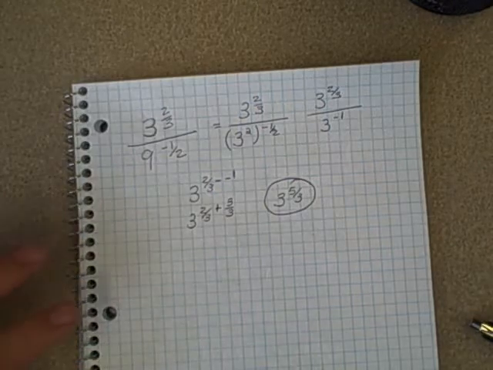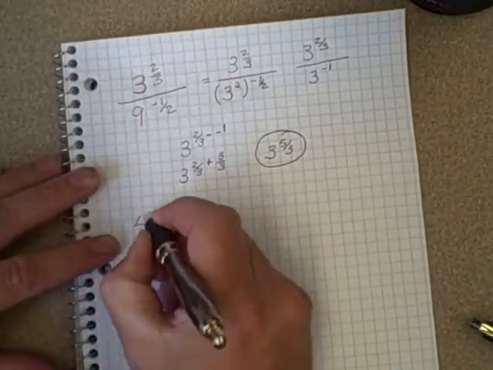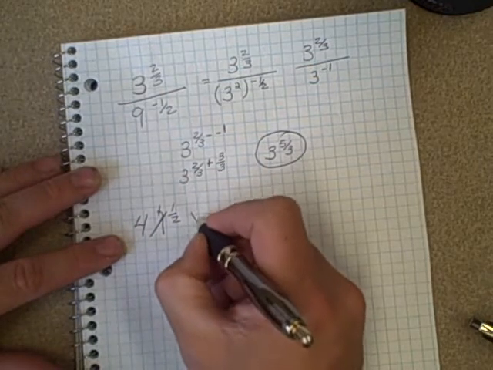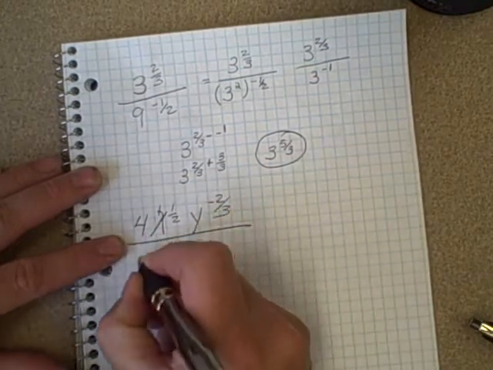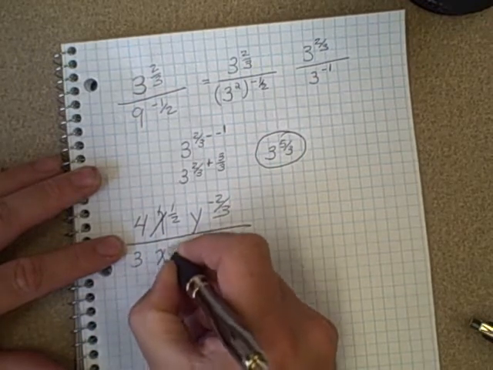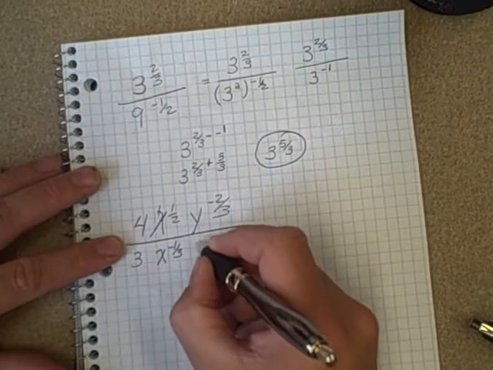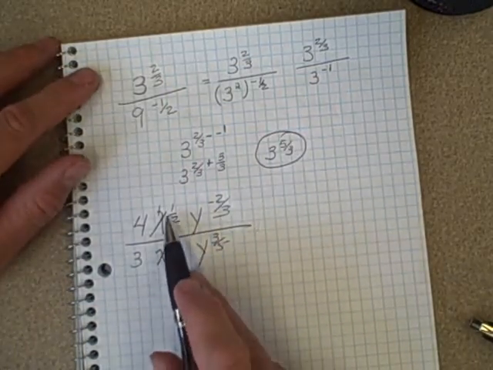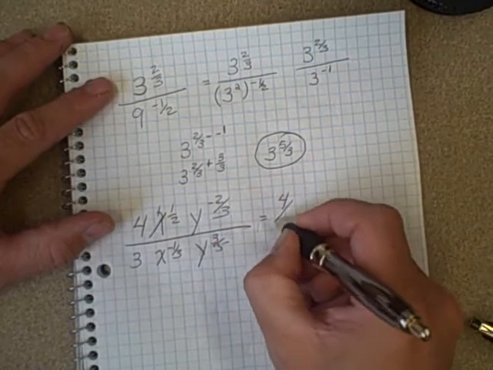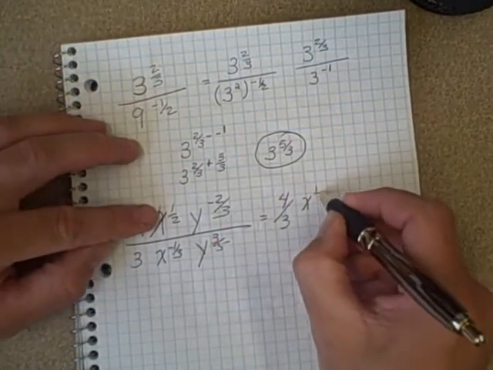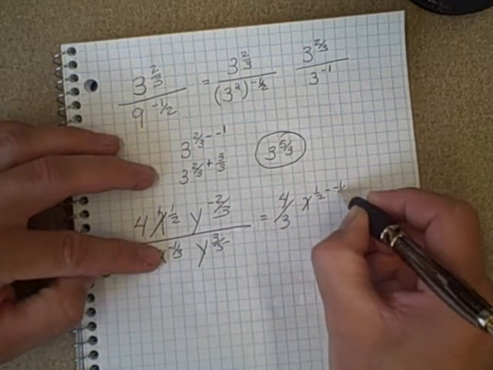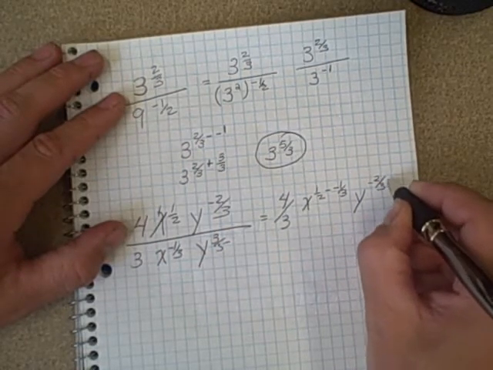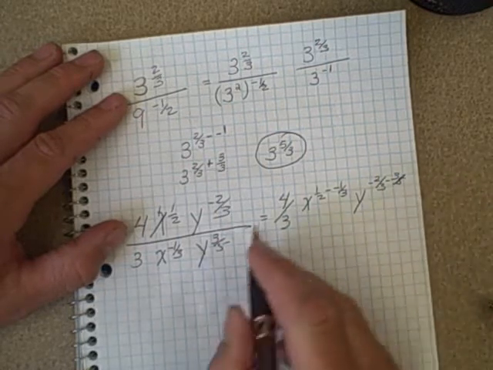Okay, we've got enough time here to do another example, so let's use some letters. So if we have 4x to the power of 1/2, y to the power of negative 2/3, all over 3 to the power x to the power of negative 1/3, y to the power of 3/5. Then we can see that we're going to be subtracting exponents between the bases that are common. So the number is 4 over 3, x would be 1/2 subtract negative 1/3 in the power placement, and y would be negative 2/3 subtract 3/5, because we're subtracting because of the division.